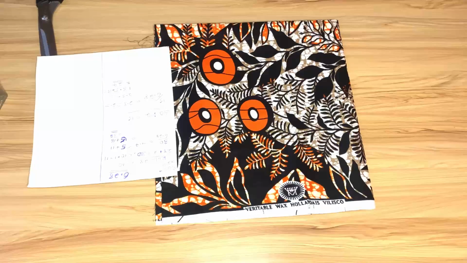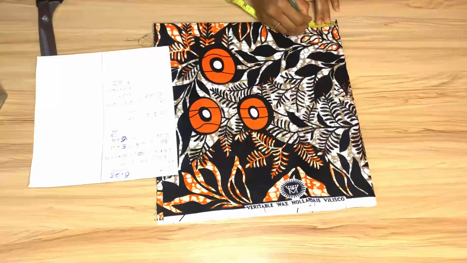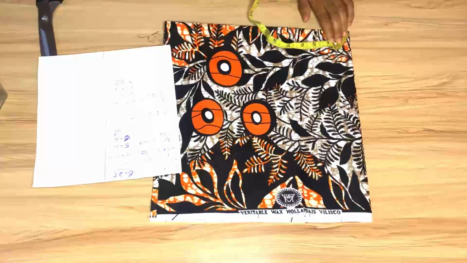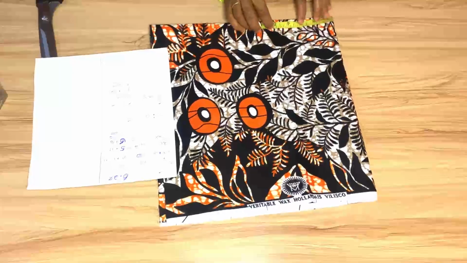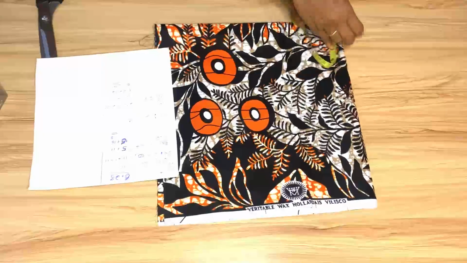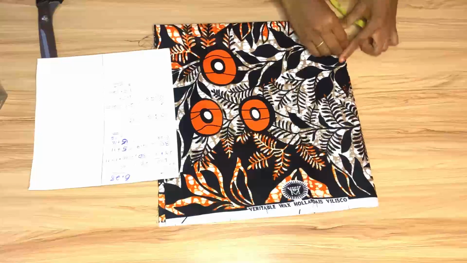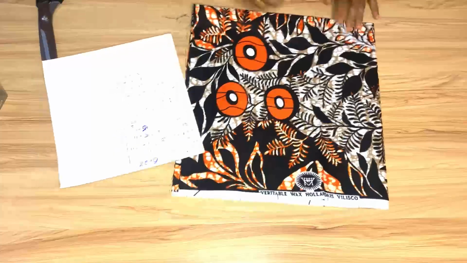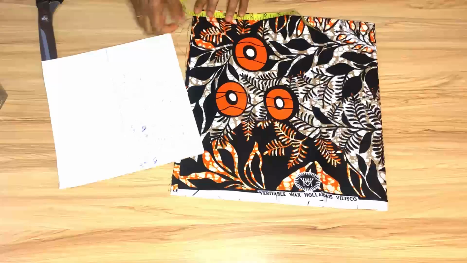Your total waist, the waist we got, is 2.5. You mark 2.5 from here. You mark 2.5 round. Then the length of your fabric you use is 11. You mark 11 round.